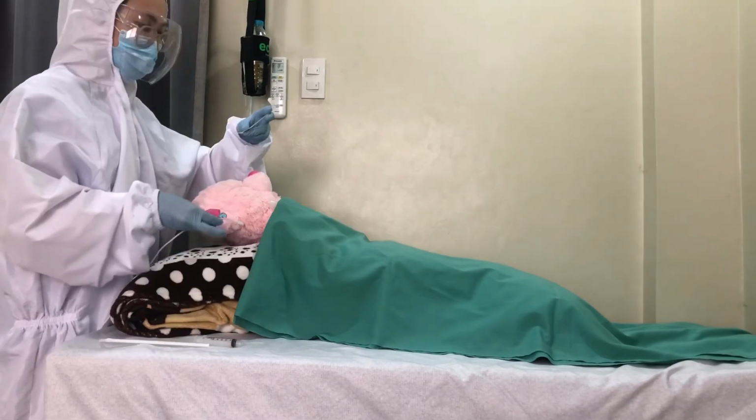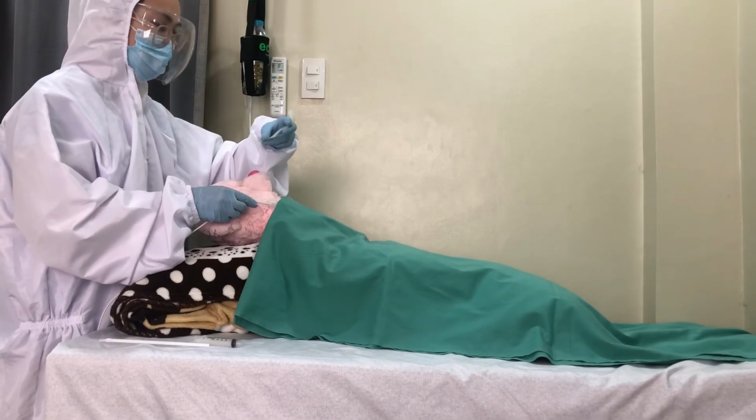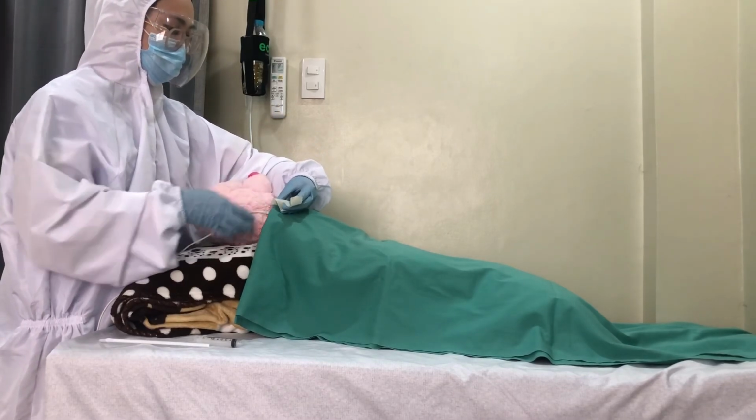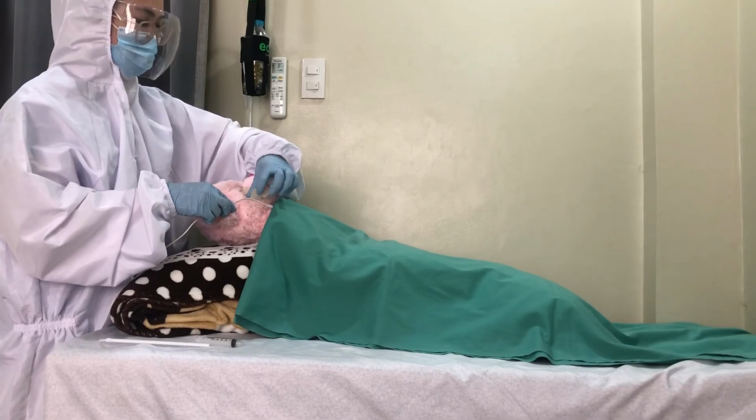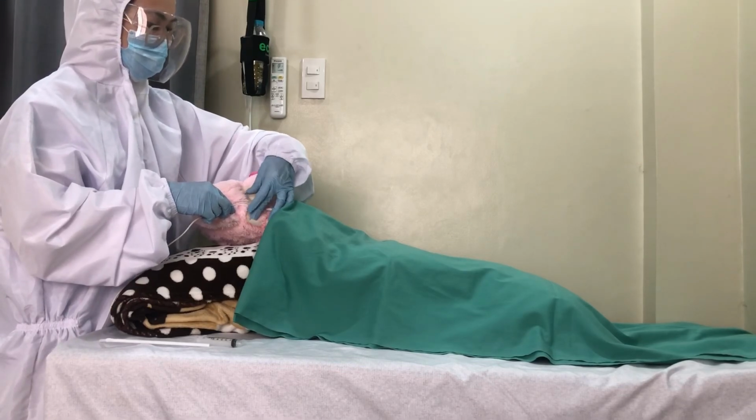If upon auscultation there are equal breath sounds, connect the tube to a mechanical ventilator and plaster the tube to the side of the mouth to keep it in place. And we now have our intubated patient.